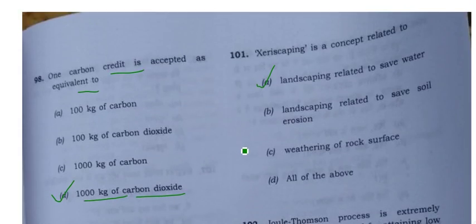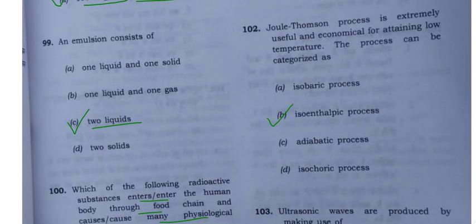So xeroscaping is a concept related to, this was popular actually, landscaping related to seawater. So in arid region actually this was concept. So landscaping related to seawater. Okay. So Joule-Thomson process is extremely useful and economical for attaining low temperature.